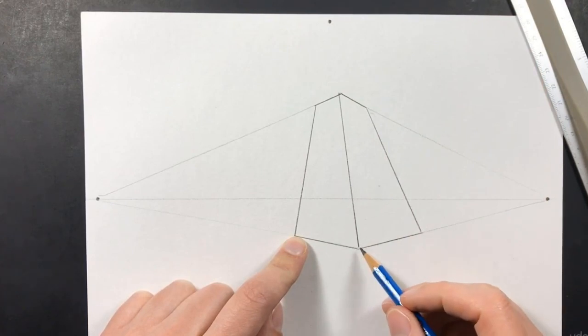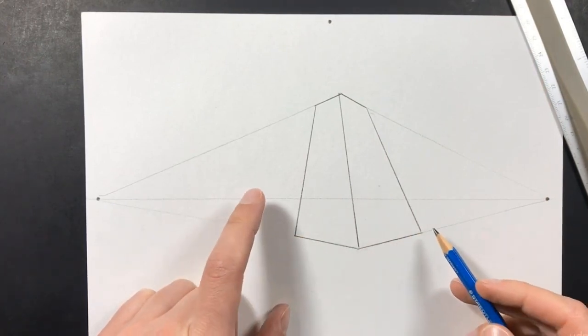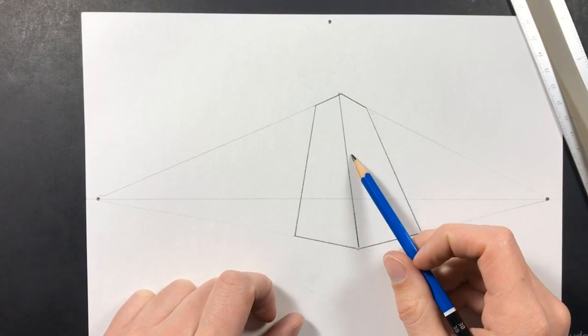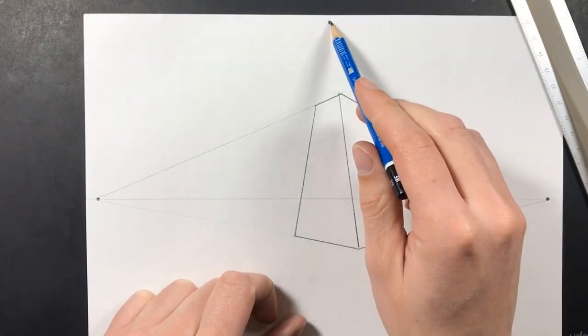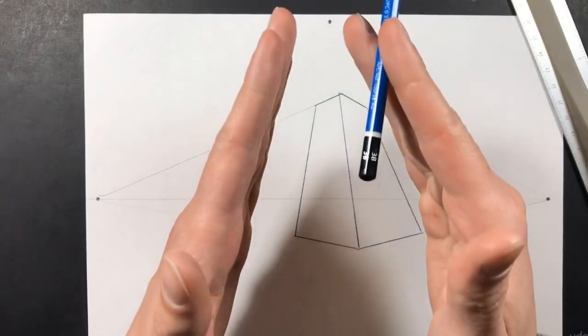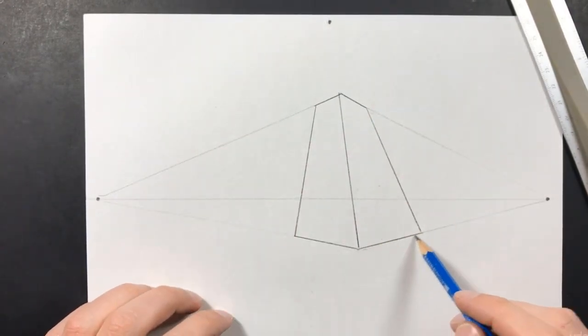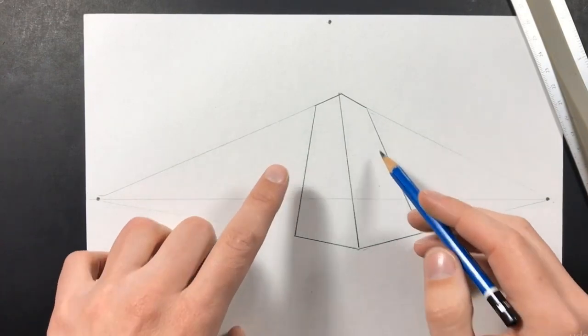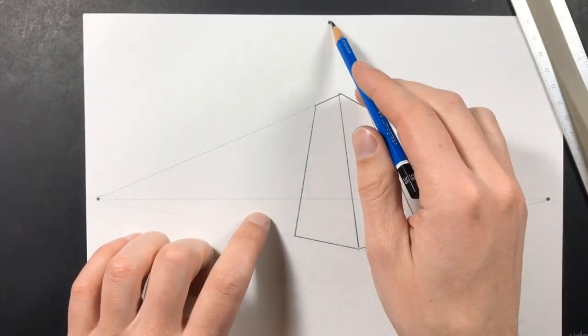But if you really want to exaggerate that, so you look like you're looking up at something really tall, let's say a skyscraper, well, you're going to incorporate that third perspective, or that third vanishing point in there, to give the illusion that it's going off into a distance. Just the way that these go off into a vanishing point, well, now the higher your object is, the more it's going to go off into a vanishing point too.